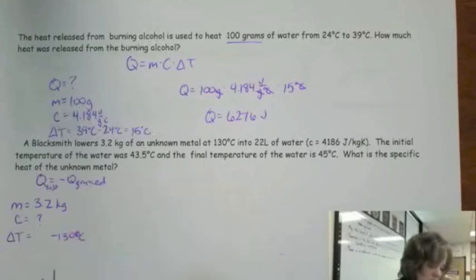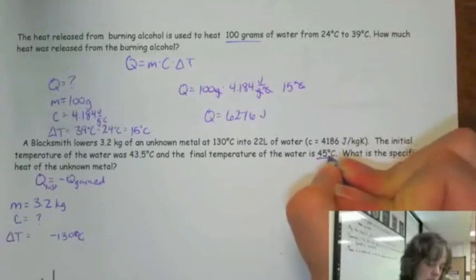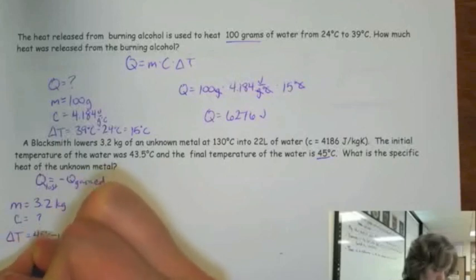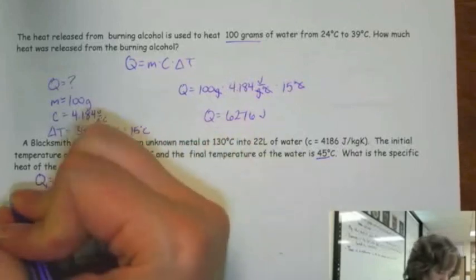It doesn't specifically say our final temperature of our metal, but something we need to know, we talked about in 12.1, that things are going to try and reach thermal equilibrium. So they're going to try to be the same temperature. So when everything's finished changing temperature, the water and the metal are the same, which means our 45 degrees Celsius is going to be final temperature for both. All right, so that's our metal.